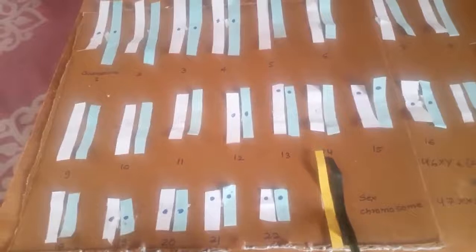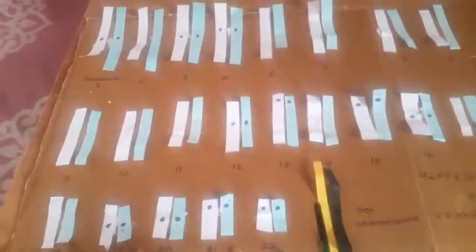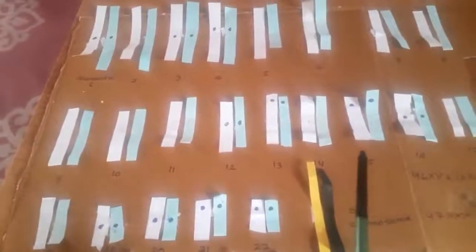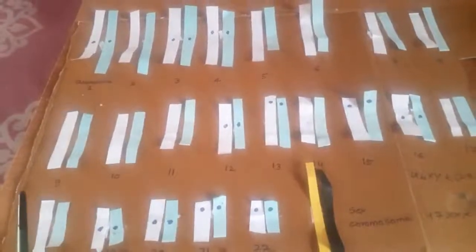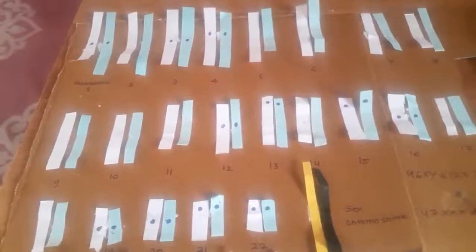These are the paired chromosomes, 22 pairs, and the last one is the sex chromosome. This is X and this is Y, so this is male, and if there are two X, then that will be female. So it is the photographic representation of the human chromosomes in descending order of their length.